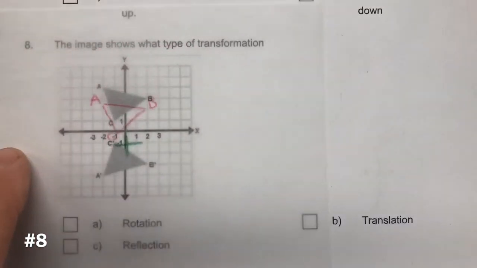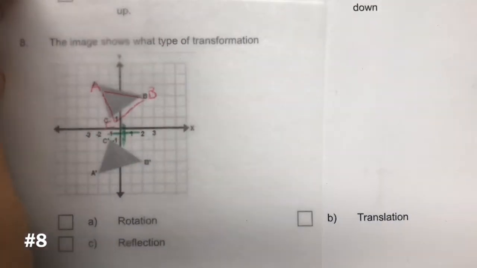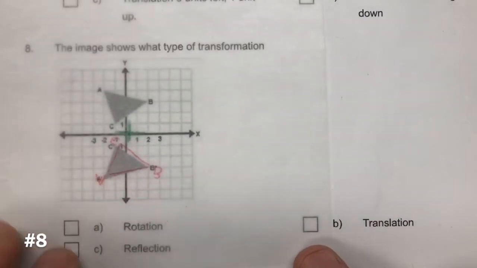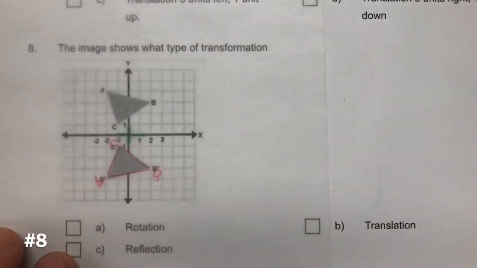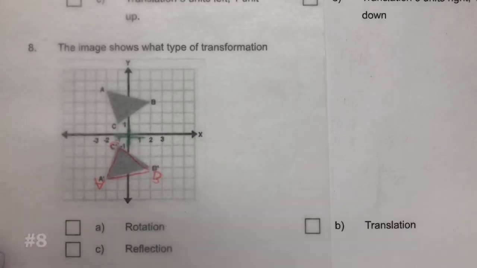So a reflection, remember, is a flip. I flip it over, line up the origin cross, and A and A prime match up, B and B prime match up, and C and C prime match up. So again, it is a reflection.